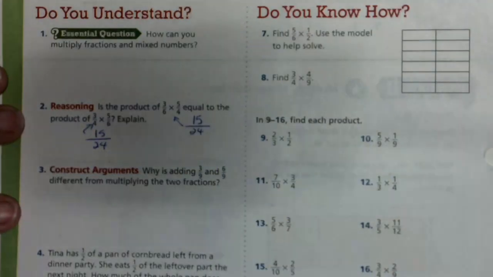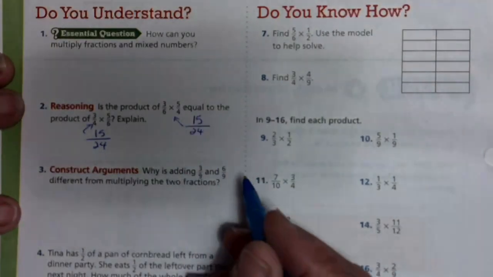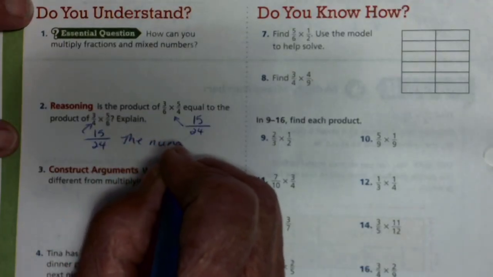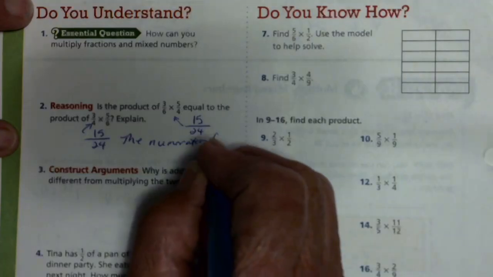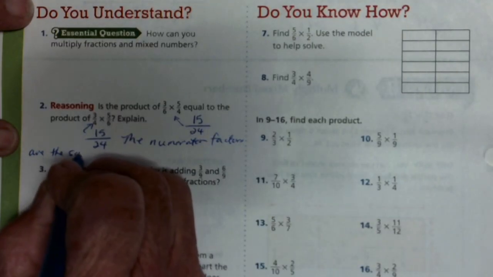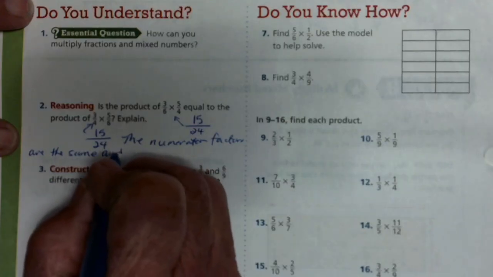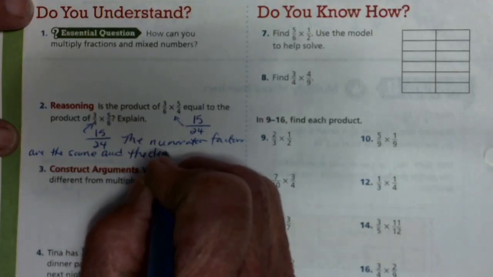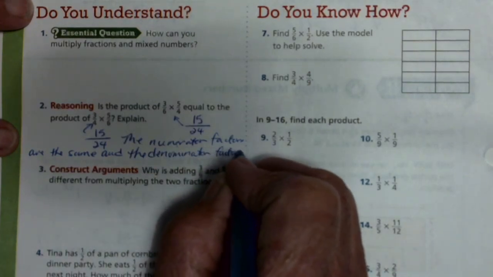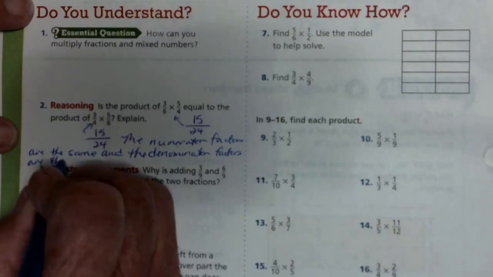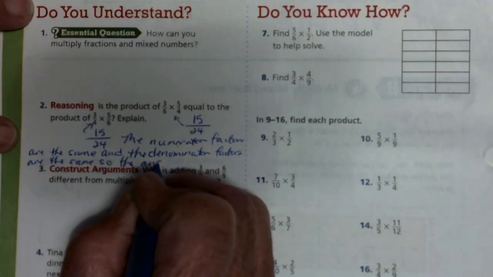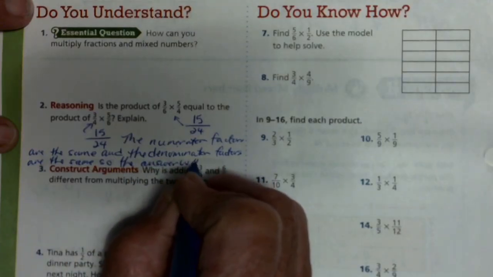So it says to explain. That is exactly what I would say in my explanation. The numerator factors are the same, and the denominator factors are the same, so the answer will be the same.